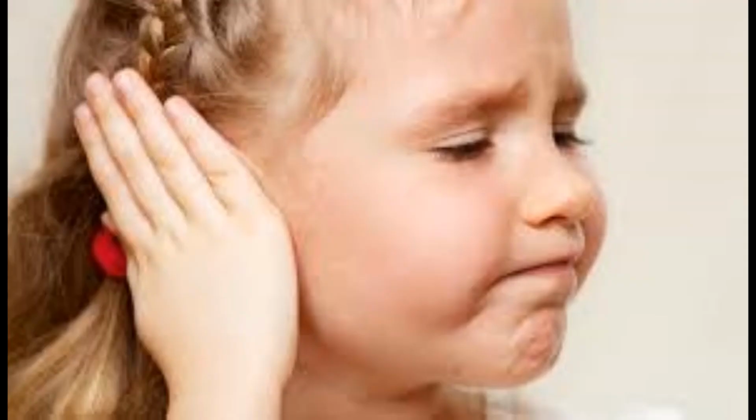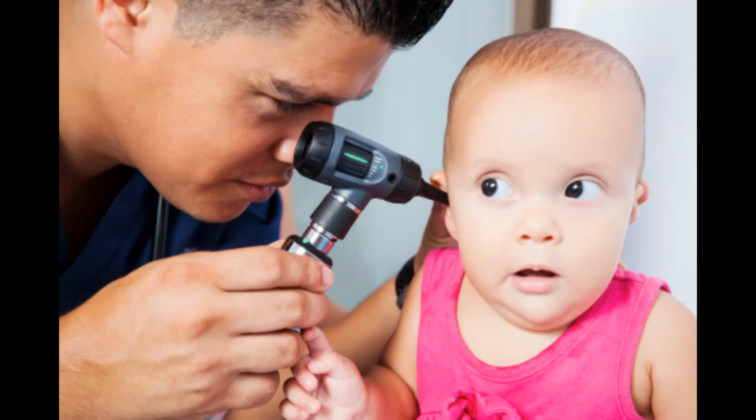Clinical features. There will be fever, otalgia, otorrhea, and conductive hearing loss. This is because of the stiffness of the bones. And in children, upper respiratory tract infection and ear pulling are the most common features.